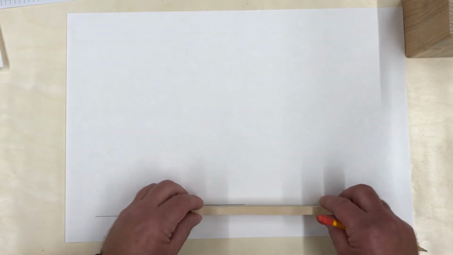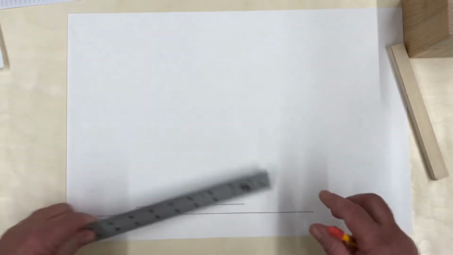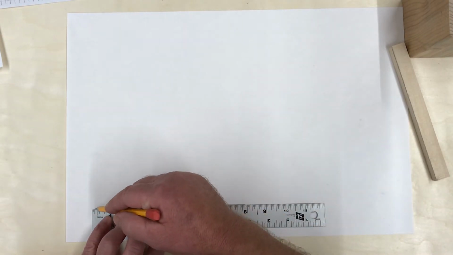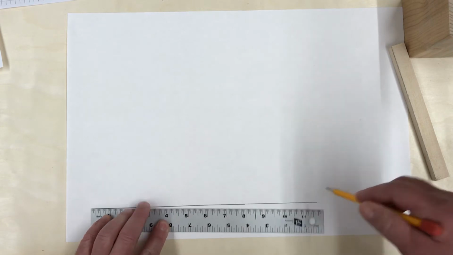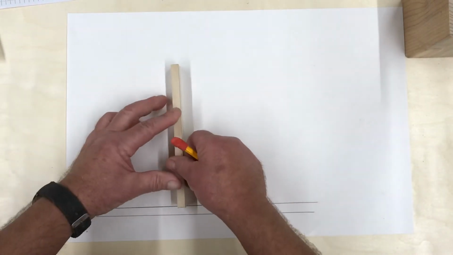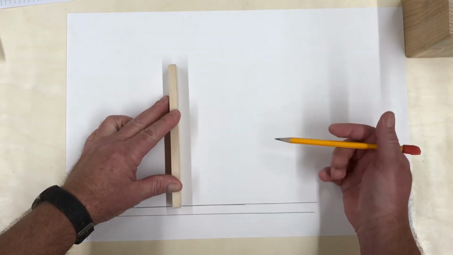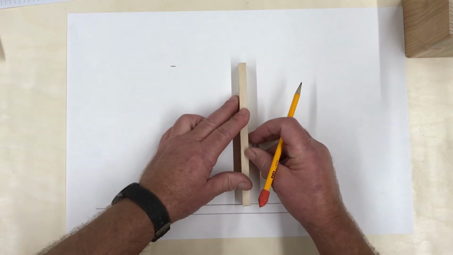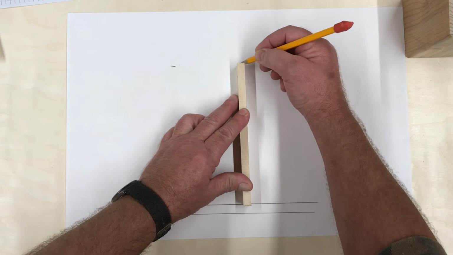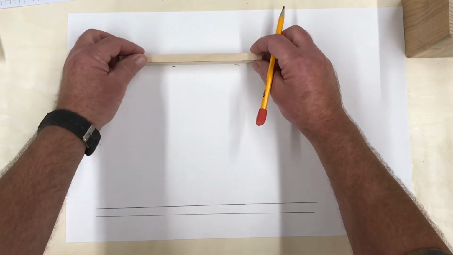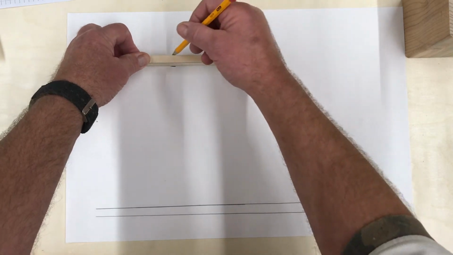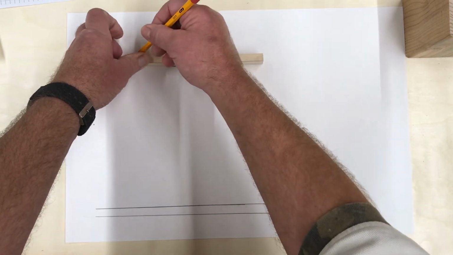Now we can draw a line parallel to the line that we drew off from the edge of the paper. We're going to measure up the pre-cut stud in a couple of spots so we draw a straight line. Now we're going to put the thickness of the top plate up here.